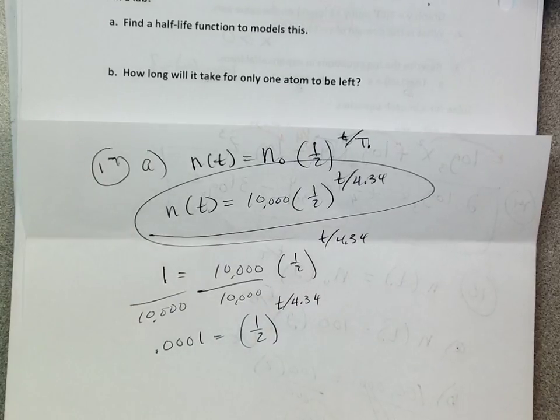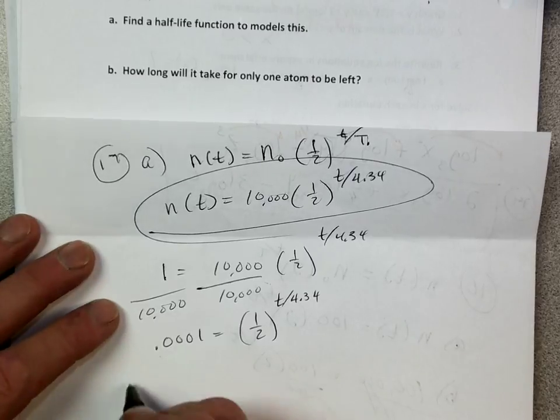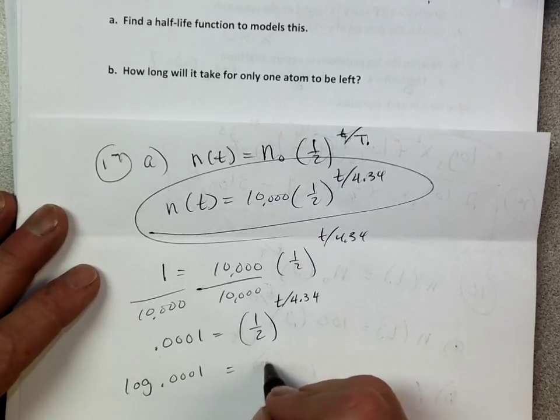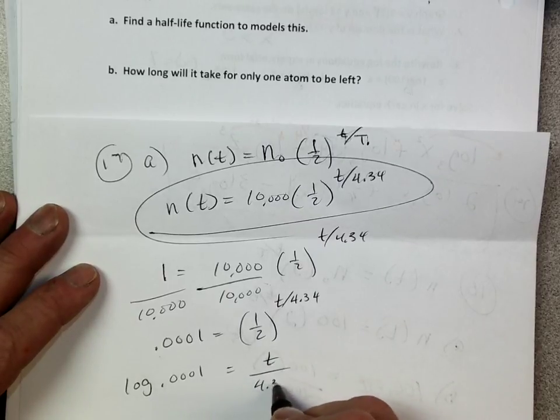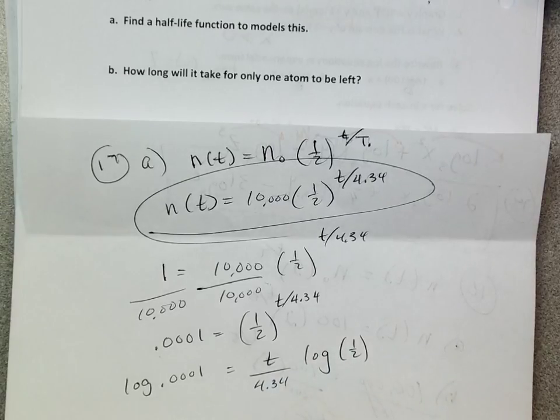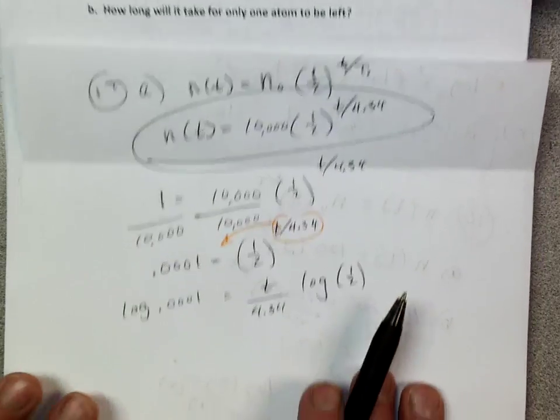So I just divide by 10,000 and I got a decimal, 0.0001, 4 places: 1, 2, 3, 4. Then I take the log of both sides: the log of 0.0001, which is negative 4, equals t over 4.34 times the log of 1/2. I log it so I can bring the exponent down. Then to get rid of the log of 1/2, I divide by the log of 1/2.